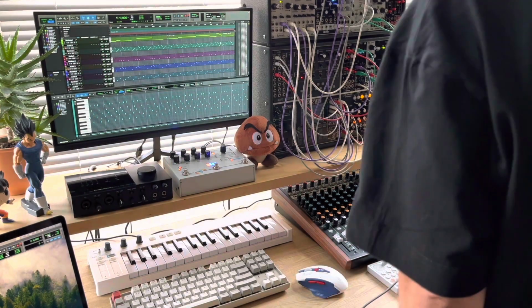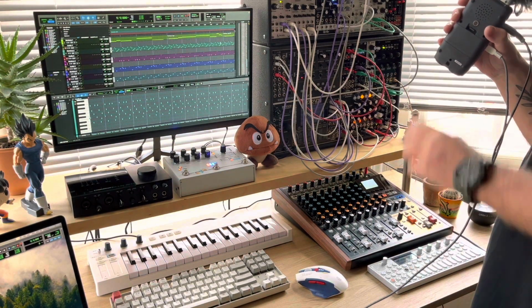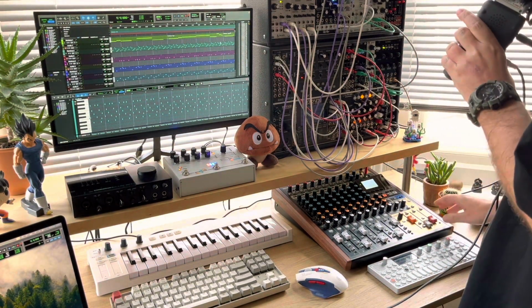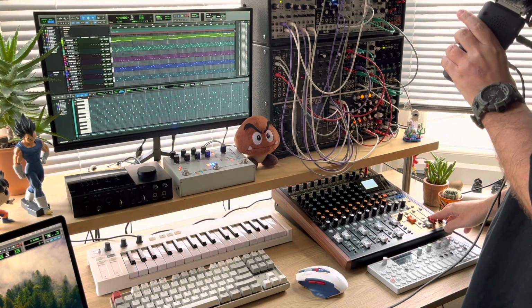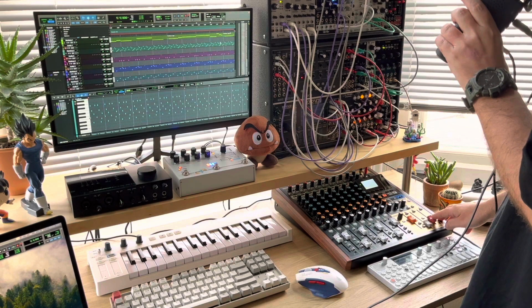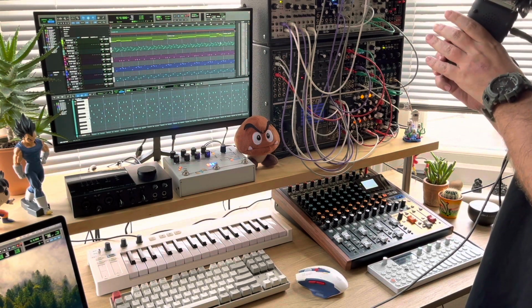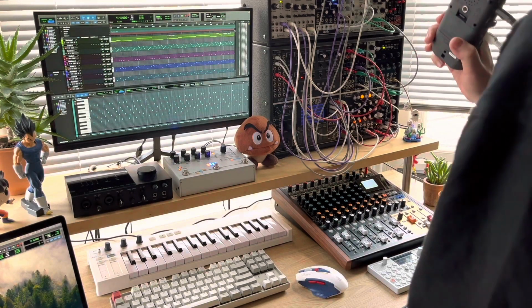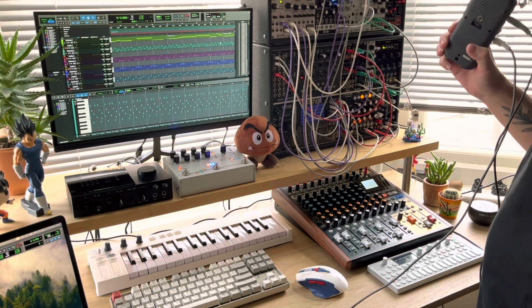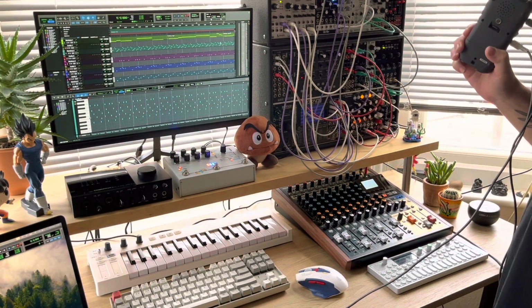Okay, so here is where everything happens. My studio. You might have seen some videos of myself on Instagram, here on YouTube. I do TikTok, yeah, a bit of Facebook as well, the good old Facebook.